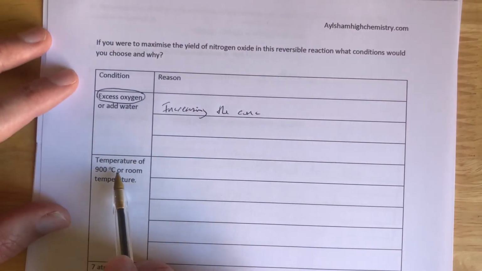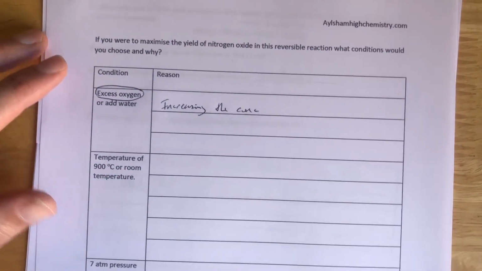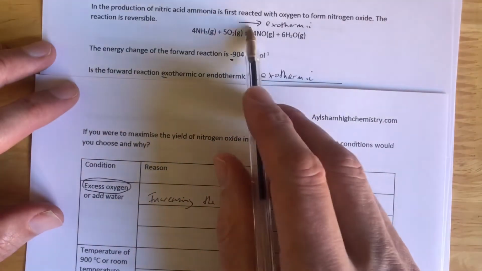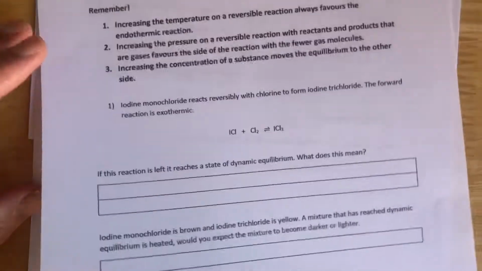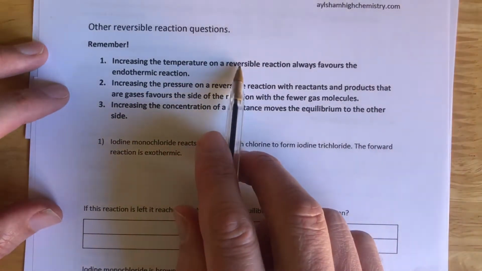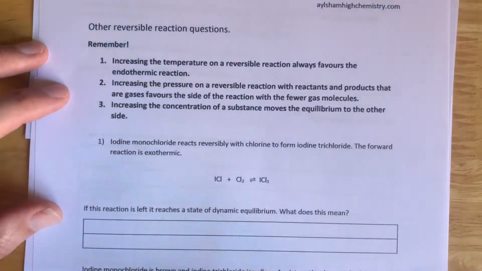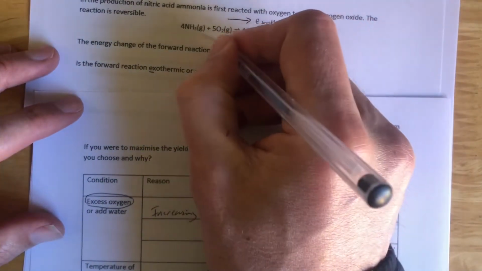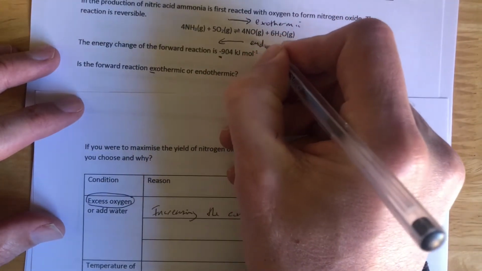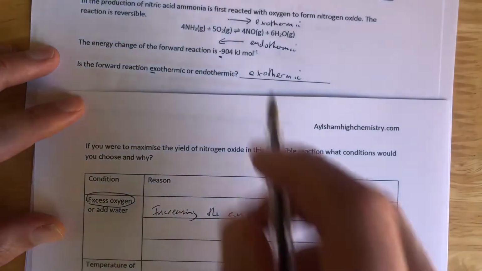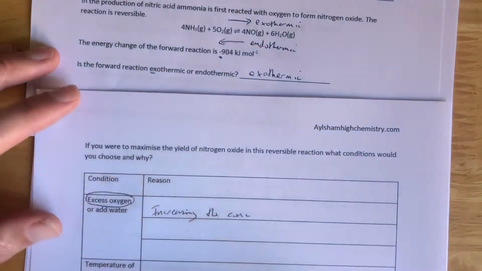Temperature of 900 degrees or room temperature. Okay, so the forward reaction is exothermic. The rule: increasing the temperature on a reversible reaction favours the endothermic reaction. So if the forward reaction is exothermic, the backward reaction will be endothermic. So increasing the temperature favours the endothermic reaction.